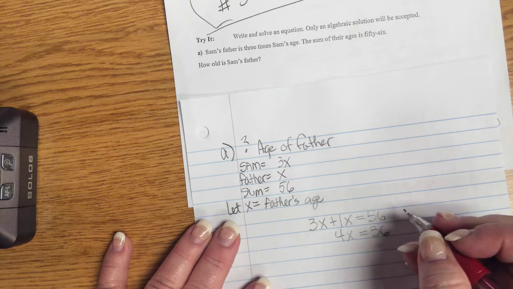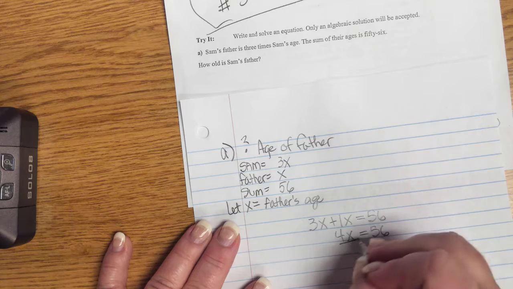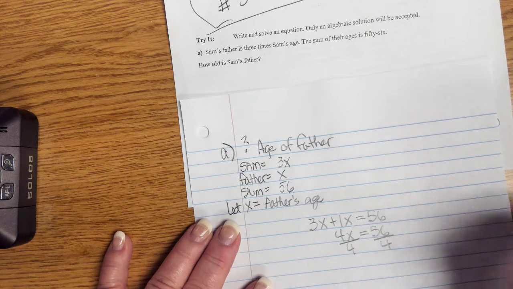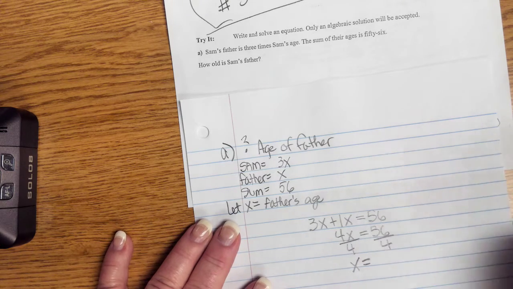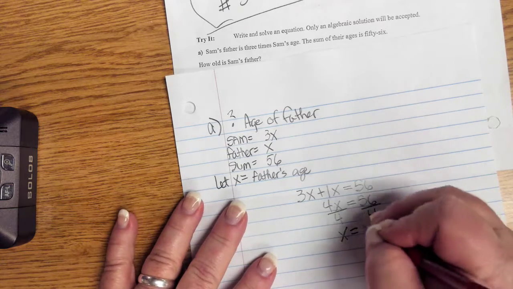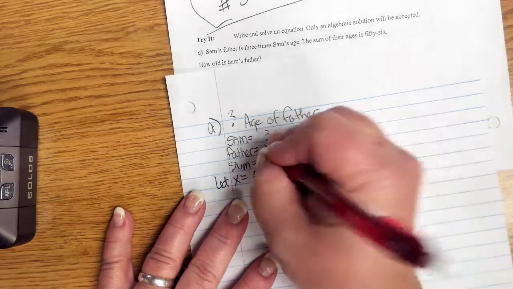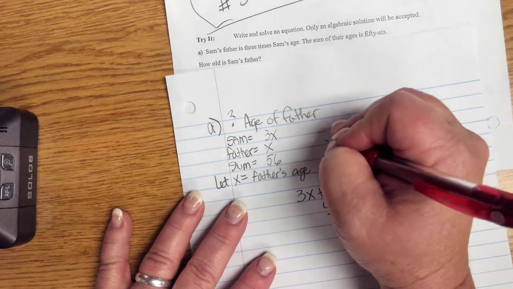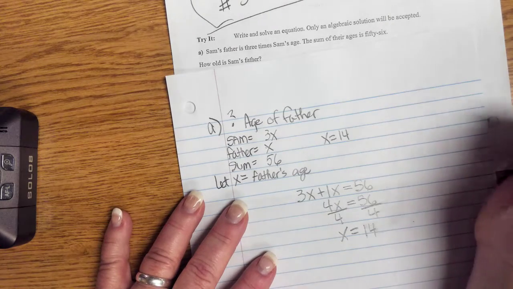Divide both by 4. I would use a calculator if I didn't know this because it's just simpler. For now, you can just start doing your computations with a calculator. X is equal to what? 14. So I know the father's age is X is equal to 14, isn't it?